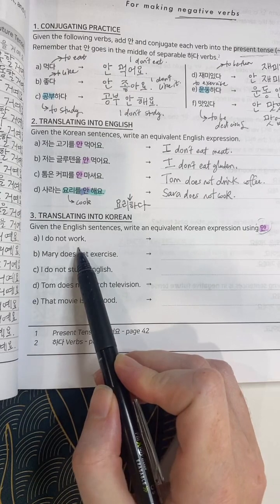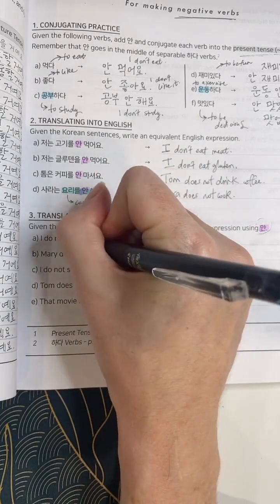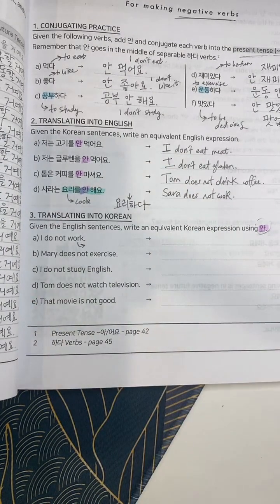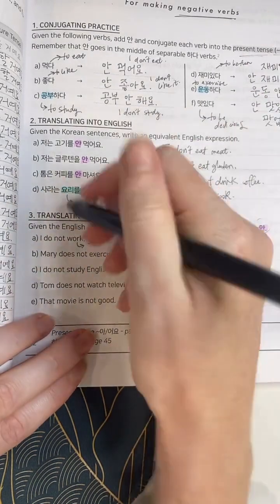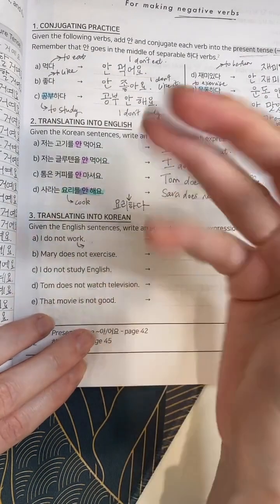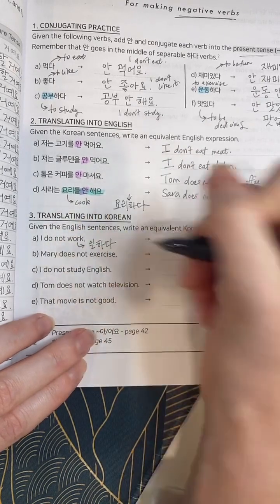I do not work. Okay. So we have a new verb here we have to know. Does anyone know what the verb is to work? Does anyone know what that is? 일하다. Tina, yes. 일하다. Perfect. 일하다 means to work.